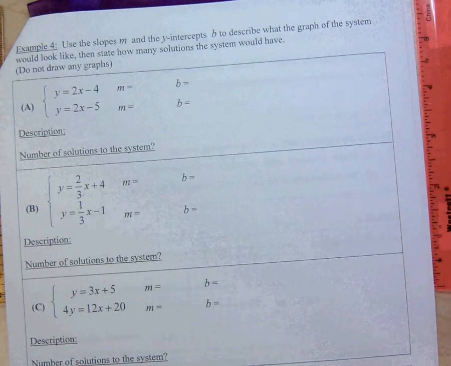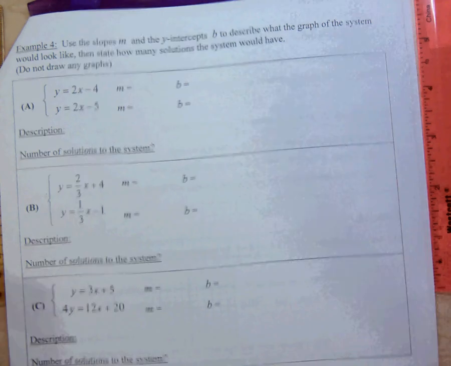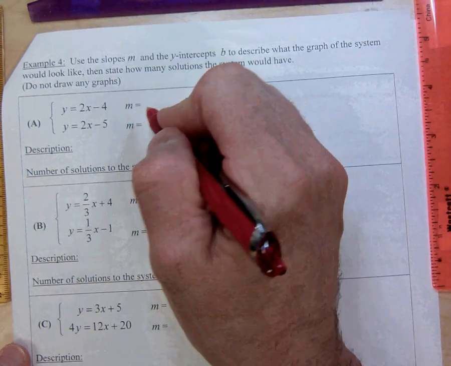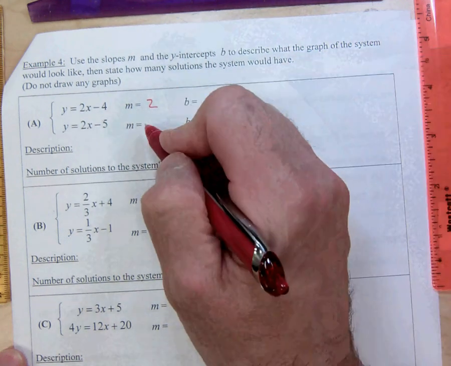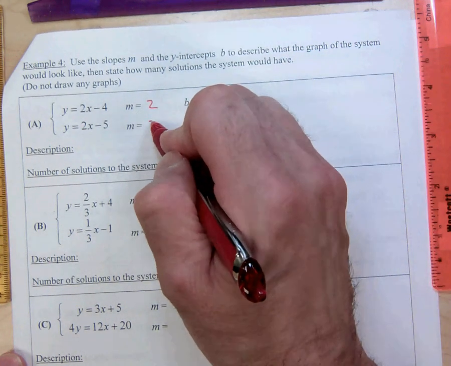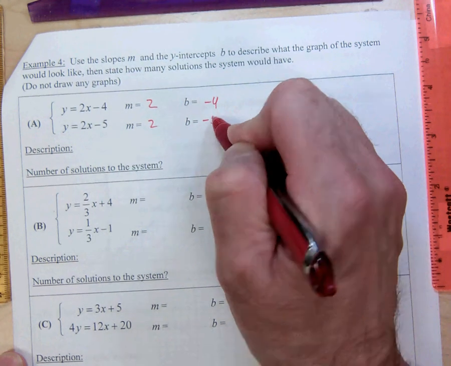Nathan, give me the M and B for this first line. 2 and... Okay, guys. What about this line? Okay, guys, think about it.